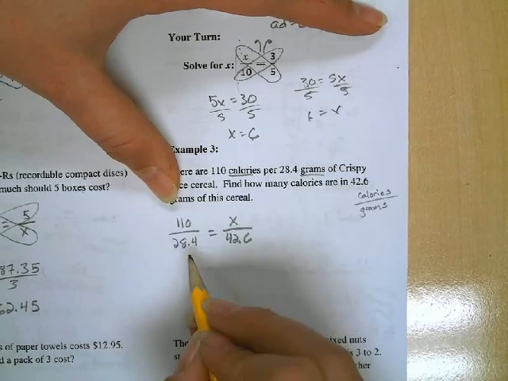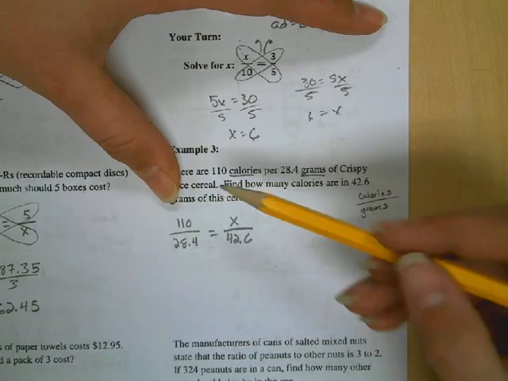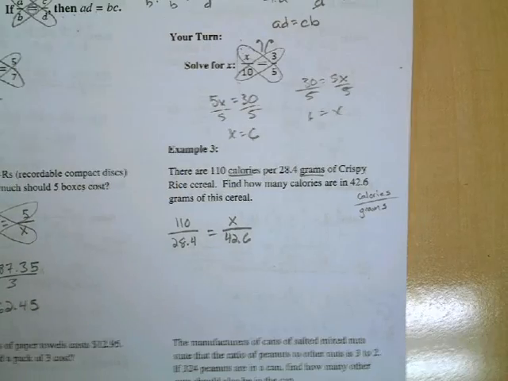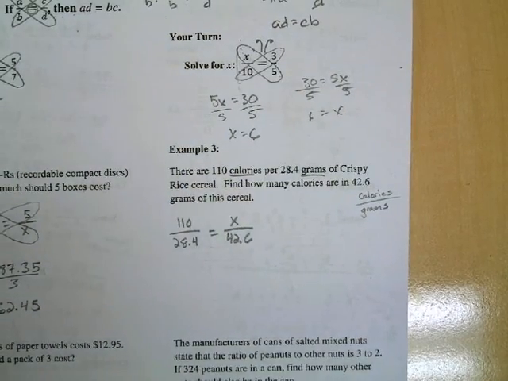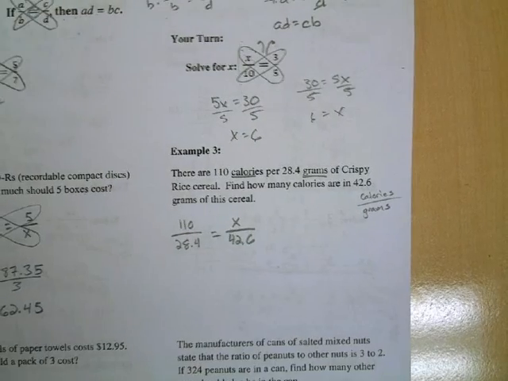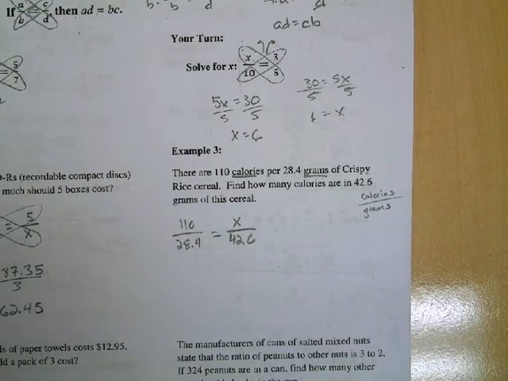Calories over grams, calories over grams. We know it's proportional because it's not like the crispy rice is suddenly going to get more fattening just because there's more of it, okay? You're still going to have the same proportion happening, which is what you're doing.